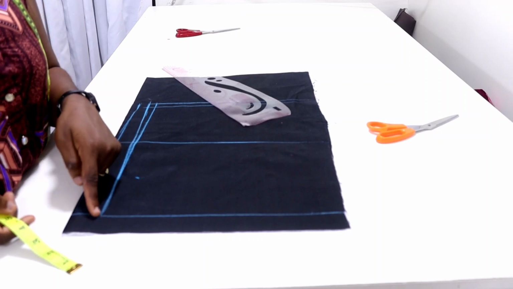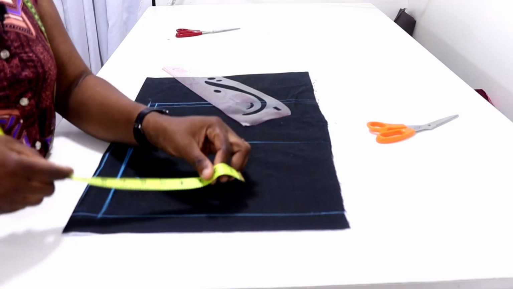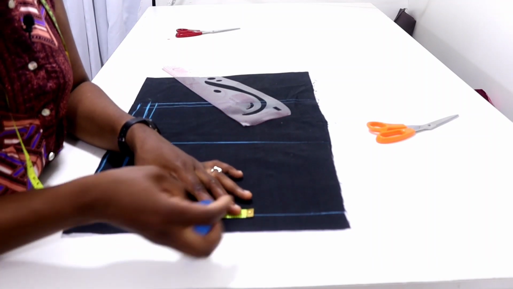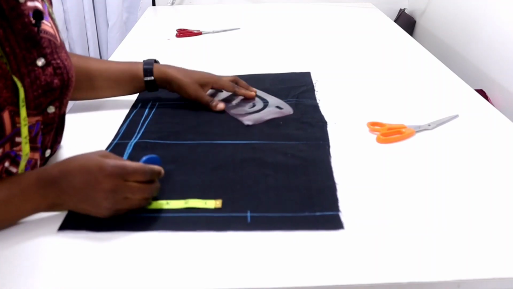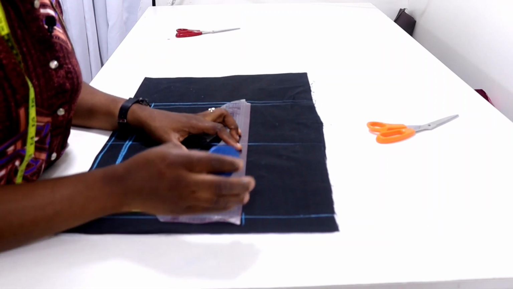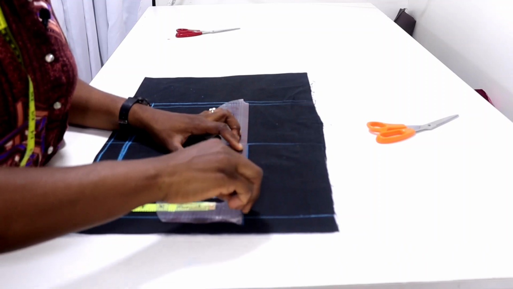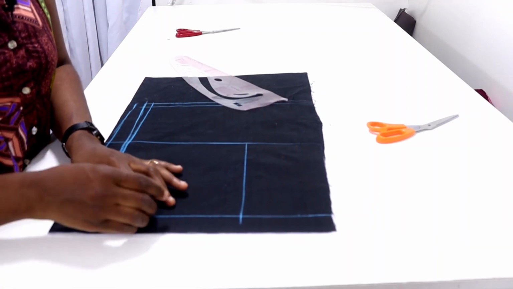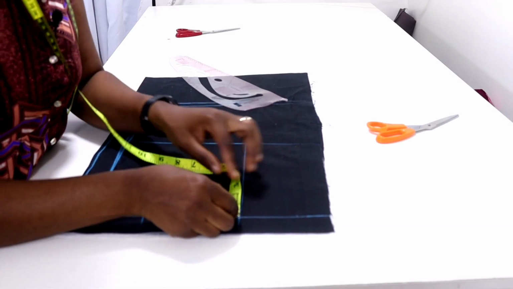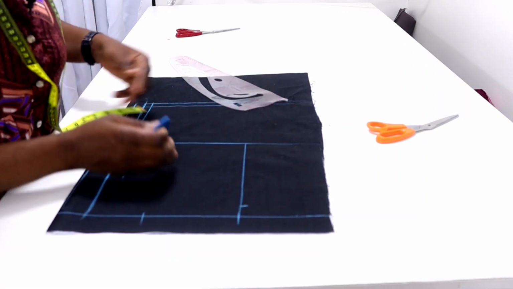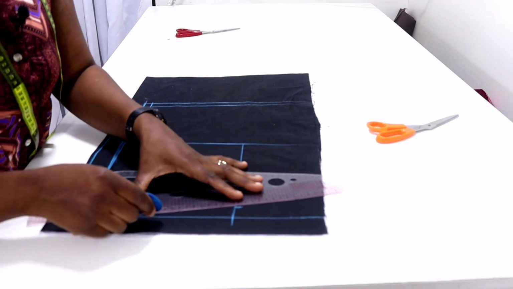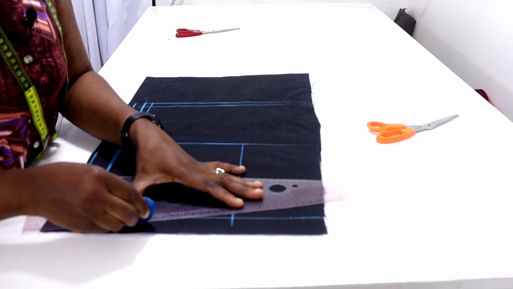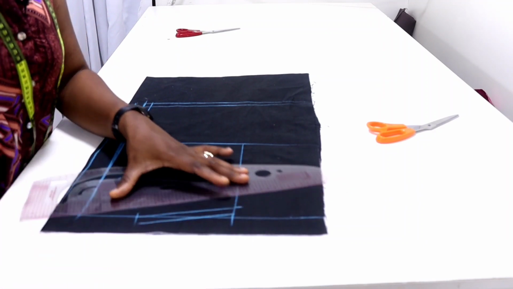So starting from here, I'm going to measure my shoulder divided by 2. My shoulder is 16 divided by 2, that will be 8 inches. I'll roll it straight to my chest line. Your armhole length is your chest line. All right, so I'll measure 3 inches here. And then I'll come down by 1 inch from this shoulder tip. I'm going to connect it back together and add back my ½ inch seam allowance like this.